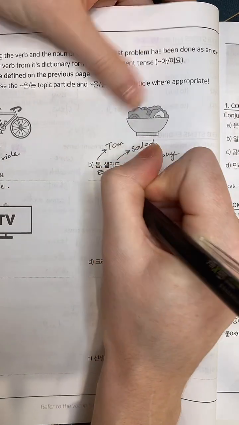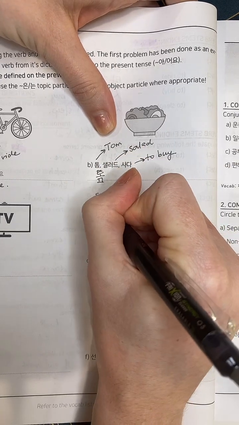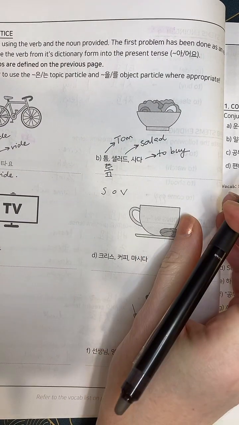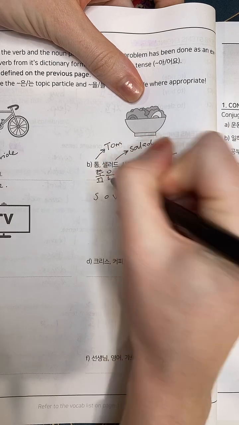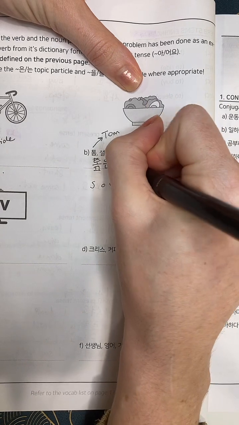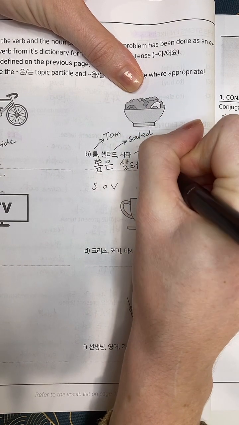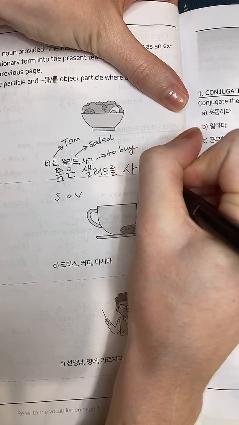So we're going to start with Tom because the sentence order always goes subject, object, verb. So subject comes first, which is Tom. Tom ends on a consonant sound, so we add 은 for the topic particle. 톰은 샐러드를 사.